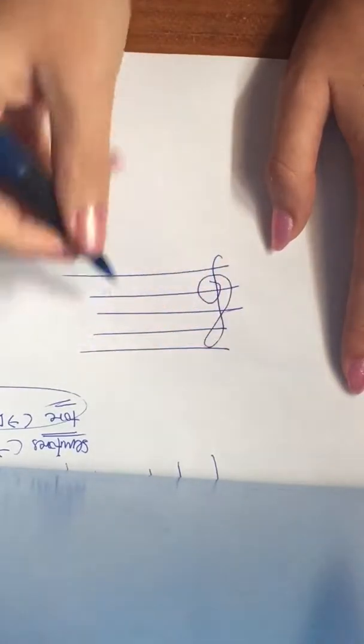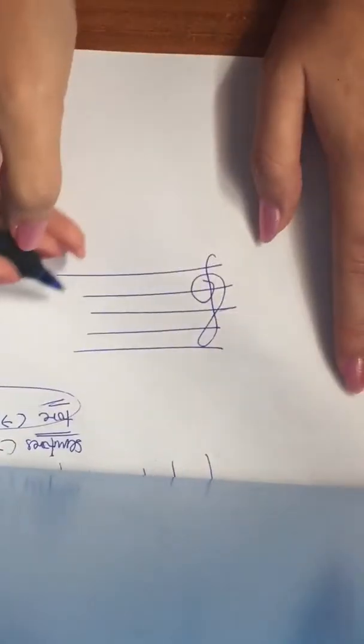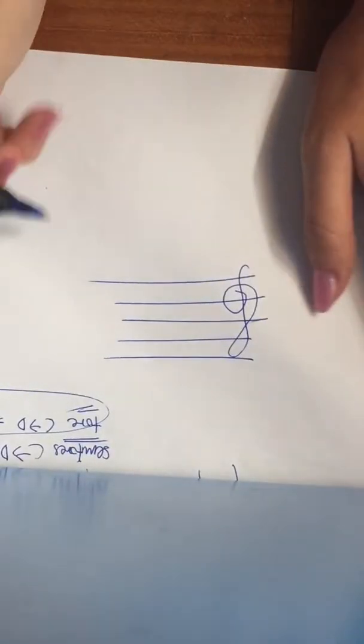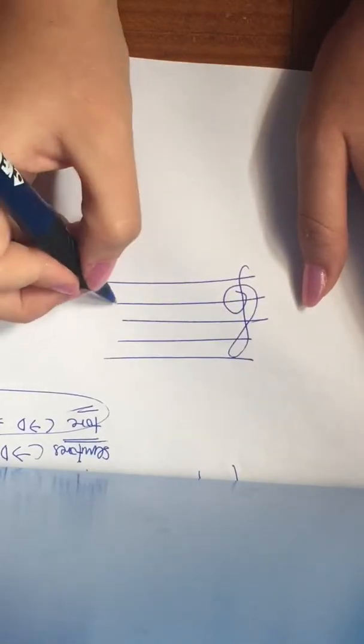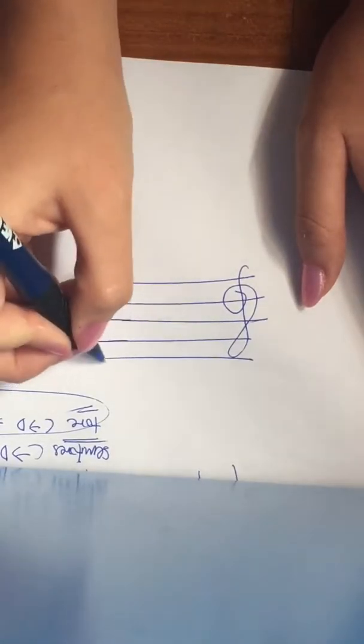Oh my gosh. Let's recap this clef thing. You know, lines and spaces.